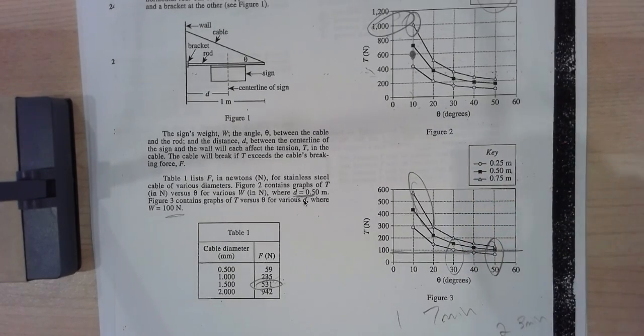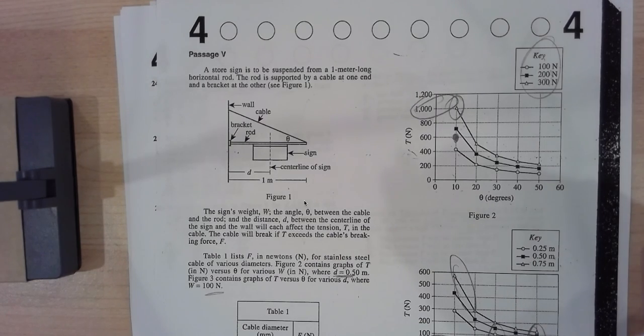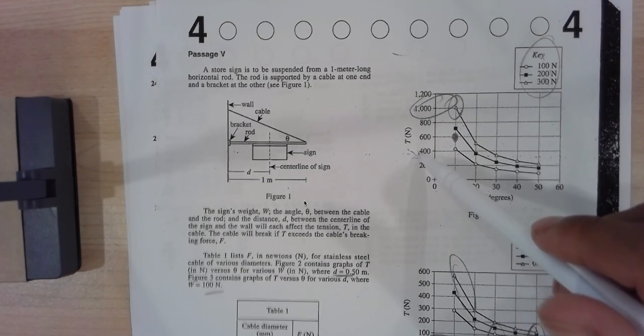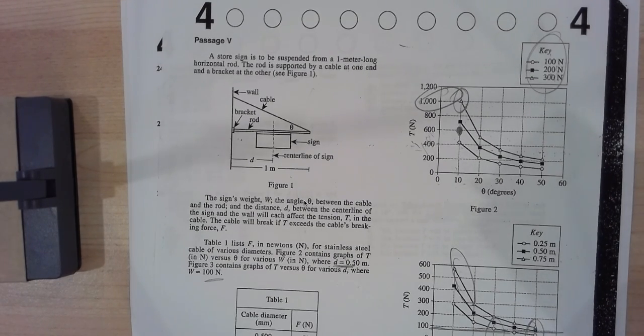But you can't make that judgment. So let's skim the passage and see. Where does it relate T and my cable diameter? It's somewhere in this passage. Third line of the first paragraph. Read it. T in the cable.